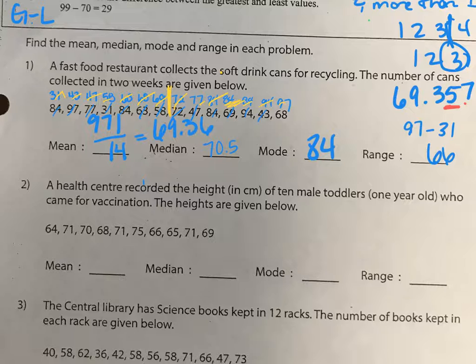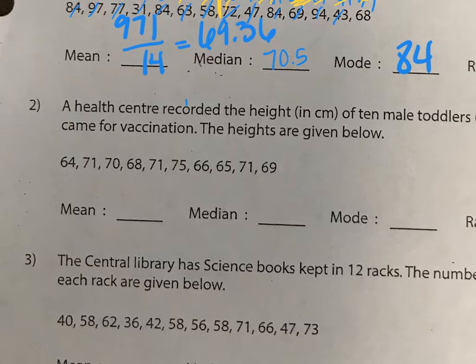Okay, so I want you to complete this. I'm going to give you about 2 minutes, and then we're going to talk about this one in just a second. Give me the mean for number 2. Okay, Landon. 69. Everybody get that? You didn't get 69.1? You got 69 even? I just got 69 even, we're good.